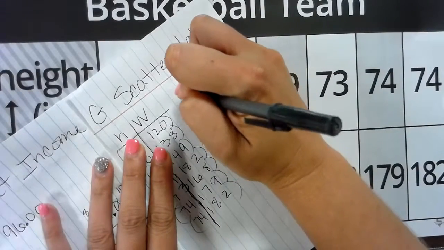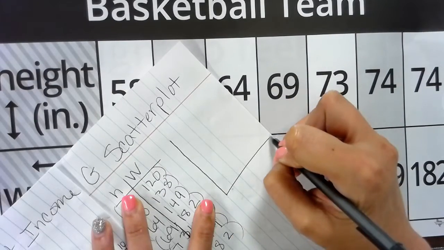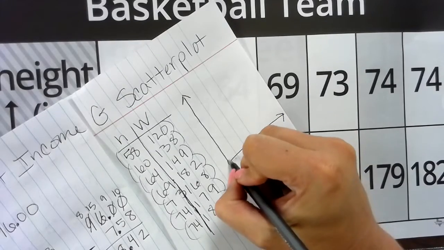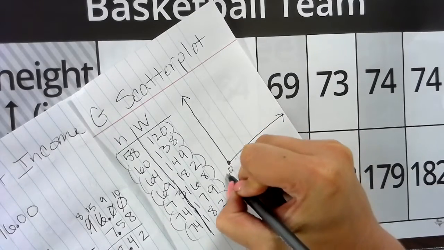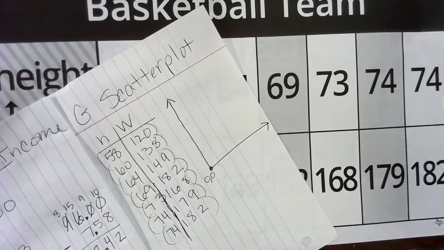So if I'm going to make a coordinate plane here, this is going to be 0, 0 right here where it comes together. But I am not going to start at 1. I don't have any number close to 1.